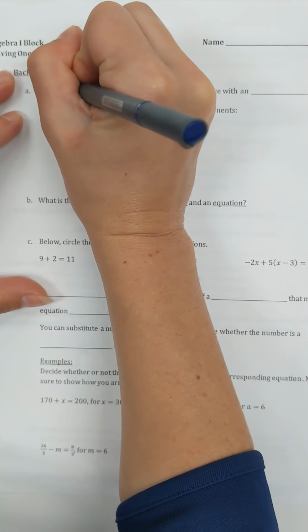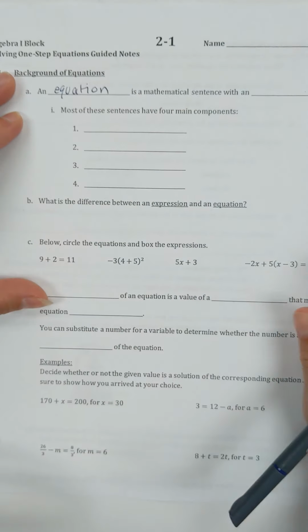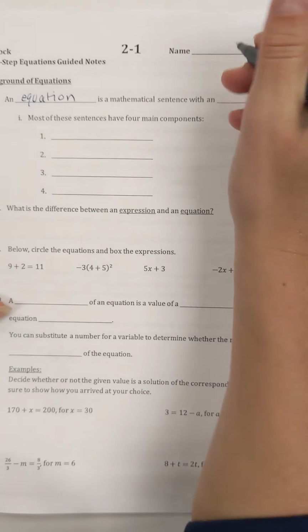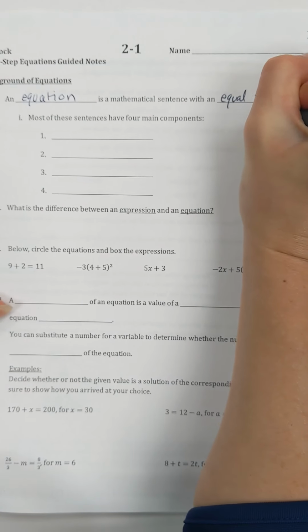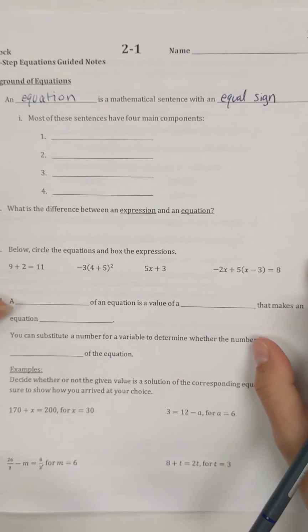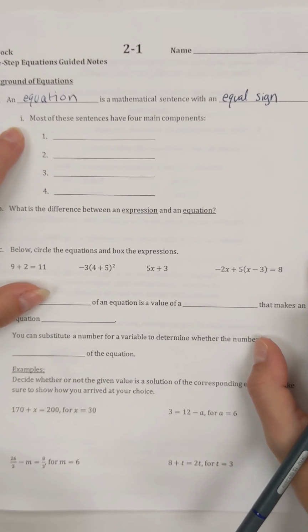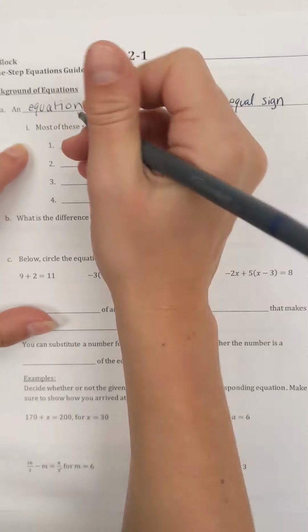So an equation is a mathematical sentence with an equal sign. We talked about that back in Unit 1, your very first lesson. An equation has to have an equal sign. Most of these sentences, most of these equations are going to have 4 main components to them.